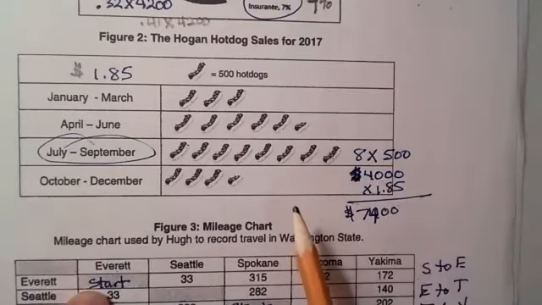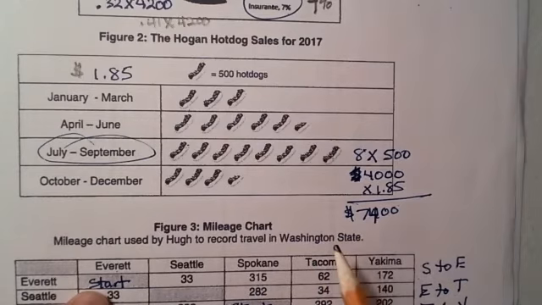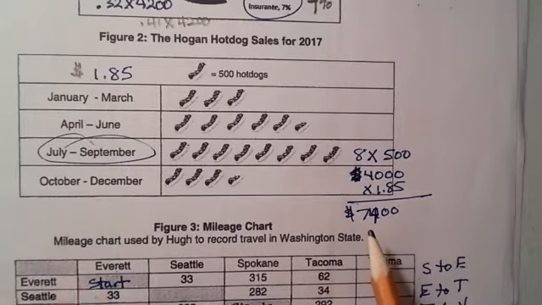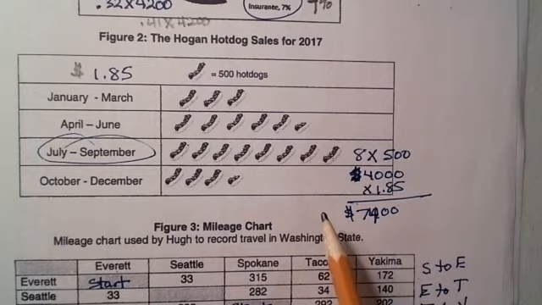Each one sells for $1.85. So if I do the math, I get 7,400. That's how much money was made selling hot dogs. So July, August, September, 3 months, and I made $7,400. That's an example of how to read a chart, which is one of the skills they want you to learn in this class: looking at data in a chart, figuring out what that means, and being able to calculate it out.